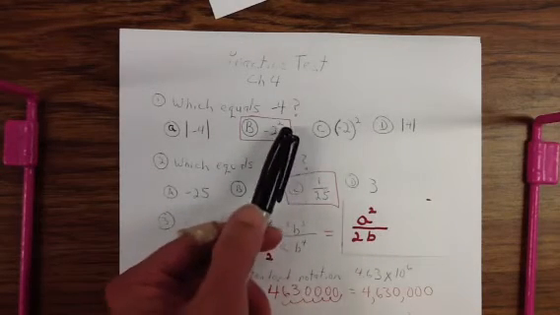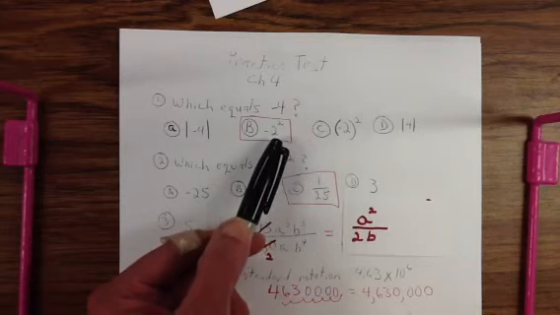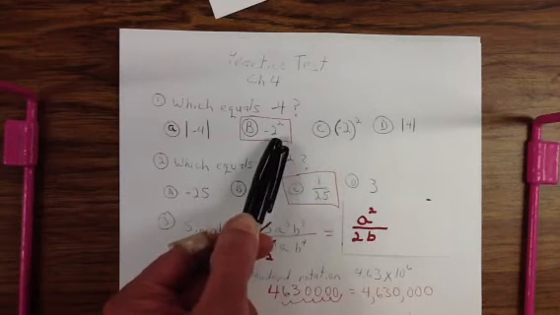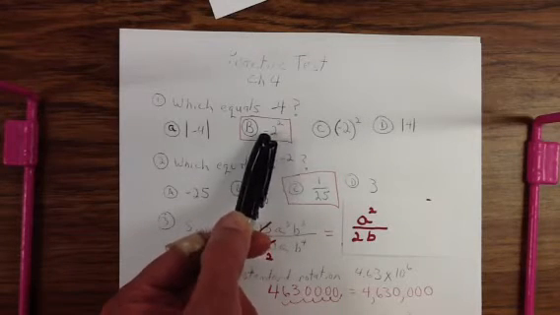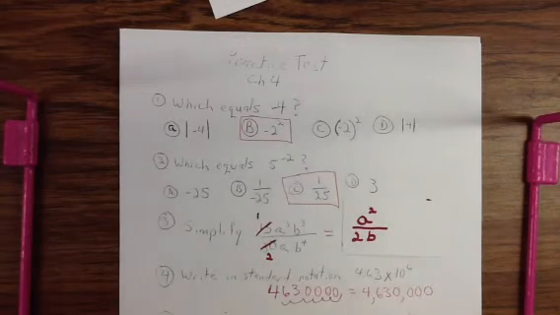Why? Well, the exponent 2 only applies to the number. Okay, so you keep the negative. So 2 times 2 is 4, with the negative, so that's -4, our correct choice.